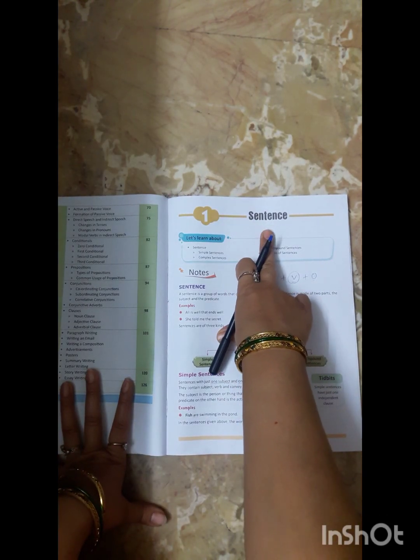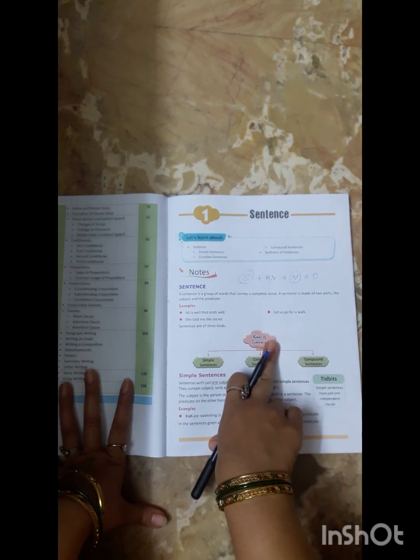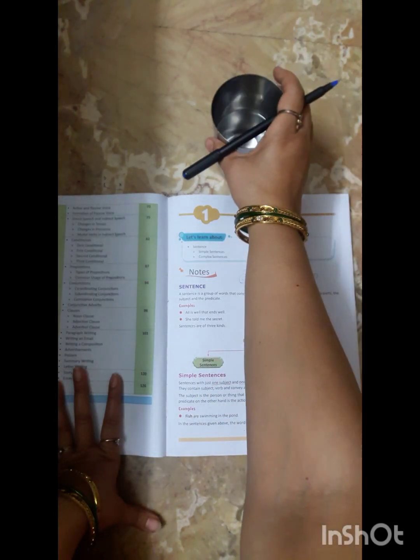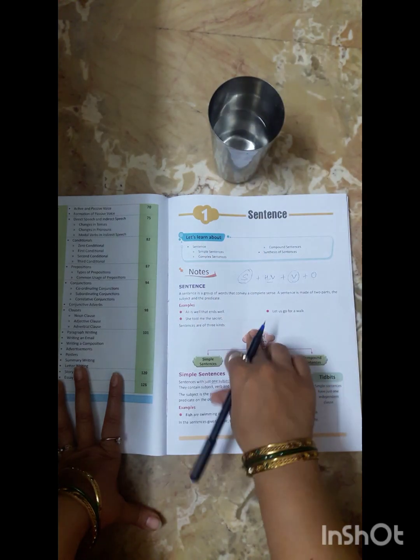Good morning students, hope you are doing well. Let's revise our yesterday's lesson. Yesterday I told you about sentence and its kinds. Today, before starting this lesson, I want to ask you something. First tell me, what is this?